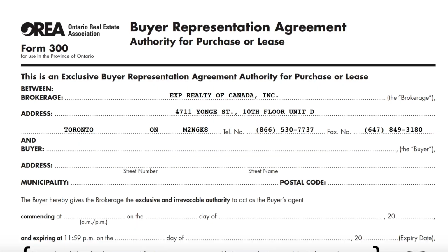A lot of brokerages recommend entering into a BRA even before you start the showing process. This form is between the brokerage and the buyer, and it helps protect everyone involved in the transaction on the buying end. This form will never be sent to the listing brokerage.